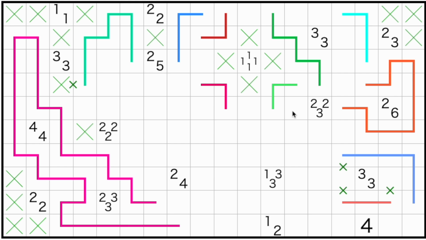Is there a parity thing going on? Parity, not parody. By which I mean, if we segment off any arbitrary part of the grid, say this part, we need an even number of entrances and exits because this is a loop.